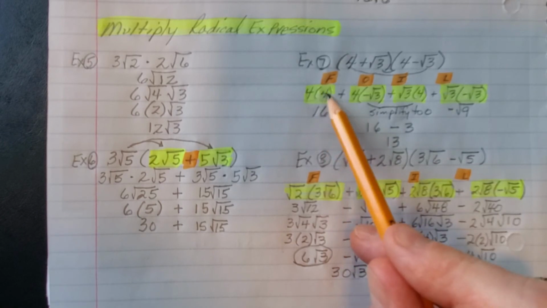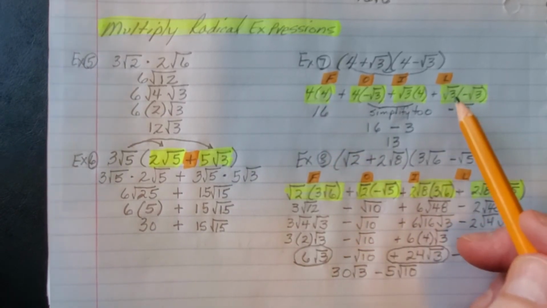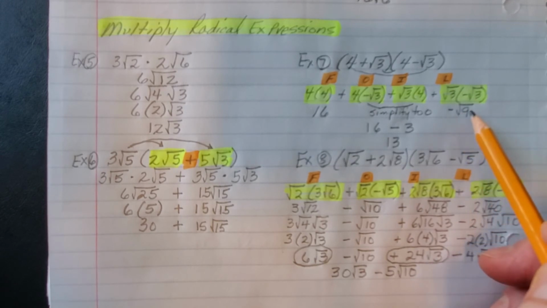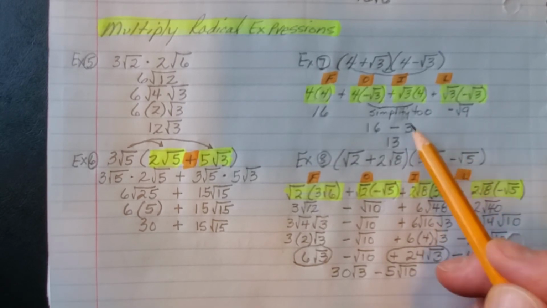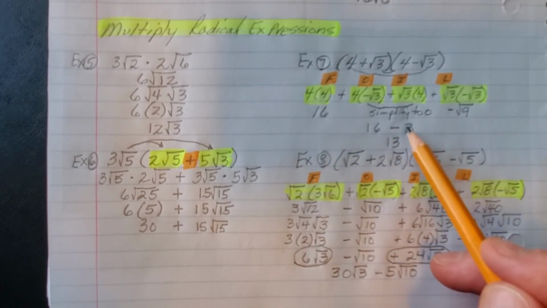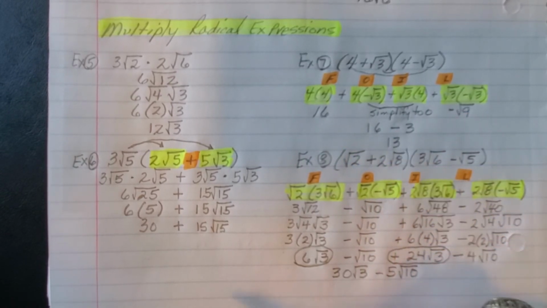So now we have 4 times 4 is 16. And now this one is the square root of 3 times negative the square root of 3, which is negative the square root of 9, which is negative 3. The square root of 9 is 3, and you have a negative. So you have 16 minus 3 is 13 for your final answer.